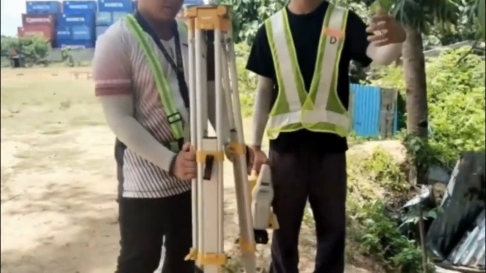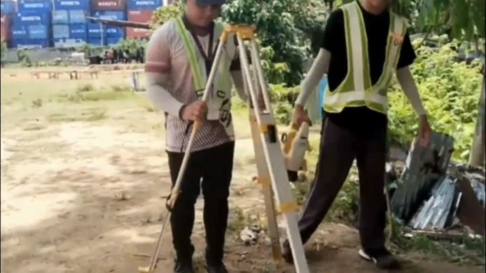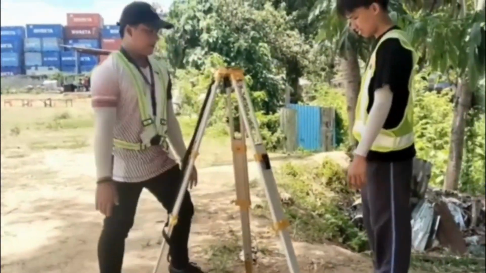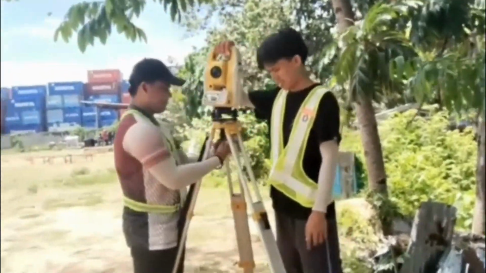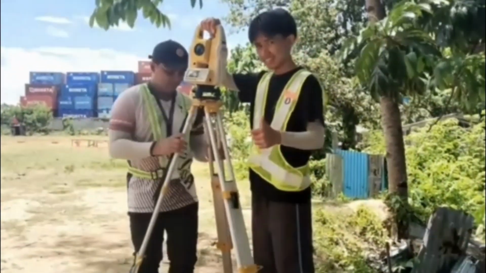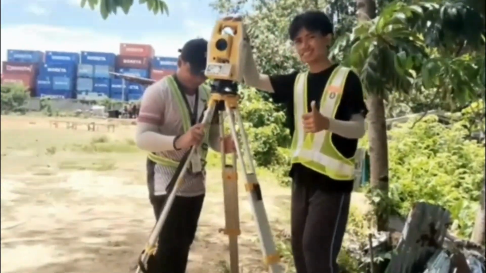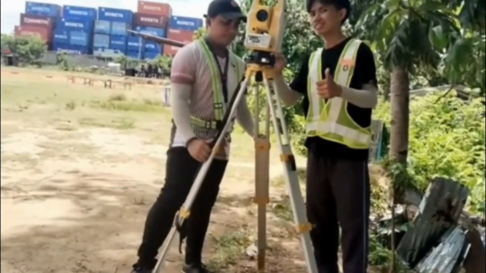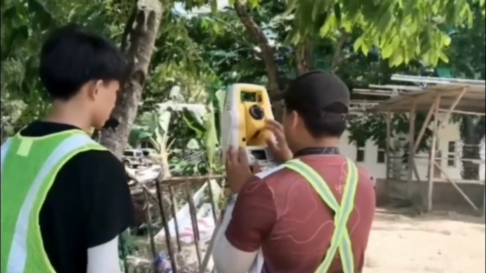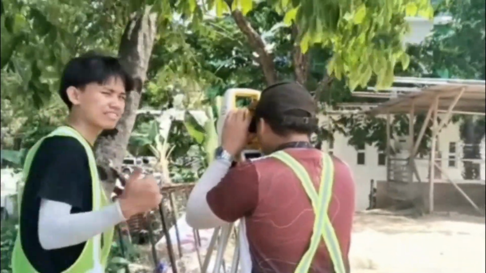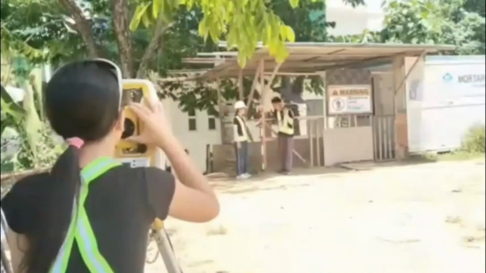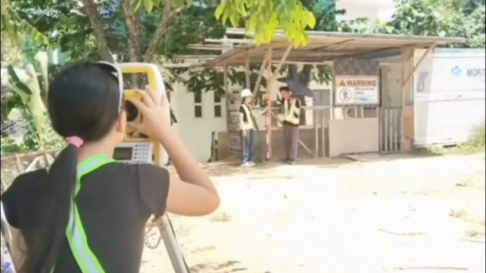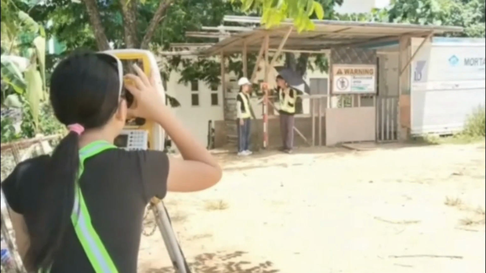Then, we set up at Station 2 for backsight data from Station 1. Then we proceed to boundary shooting to acquire the necessary boundary data.